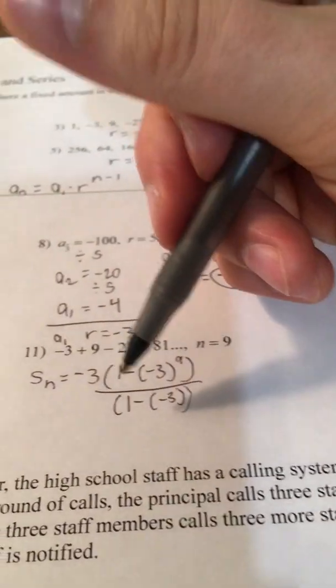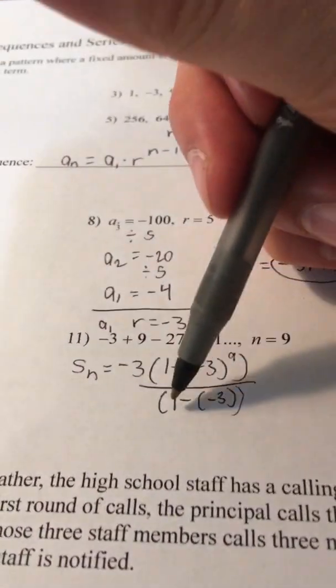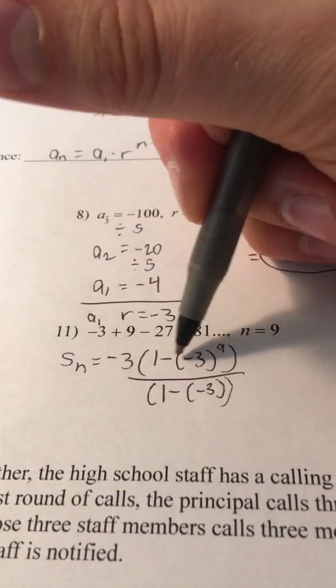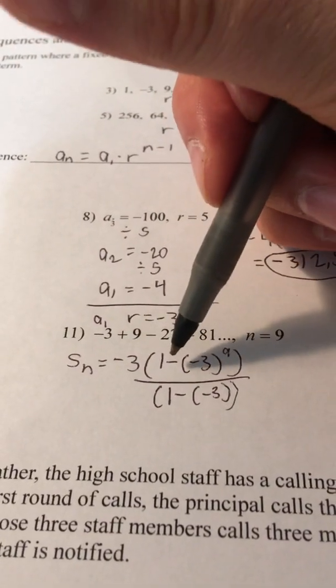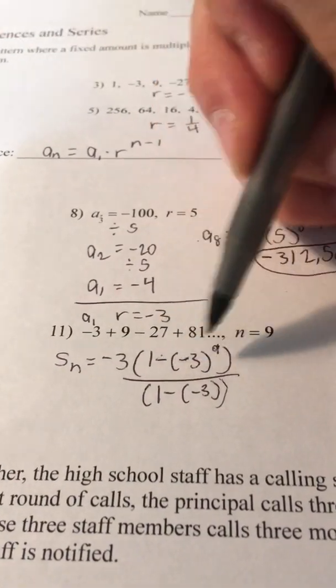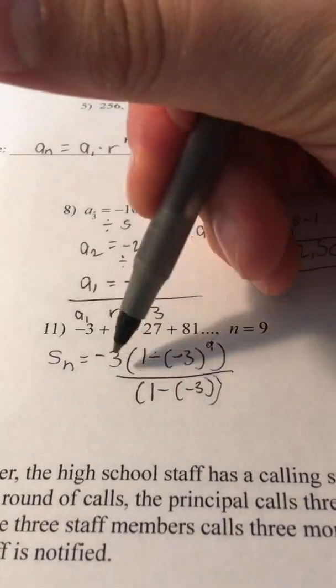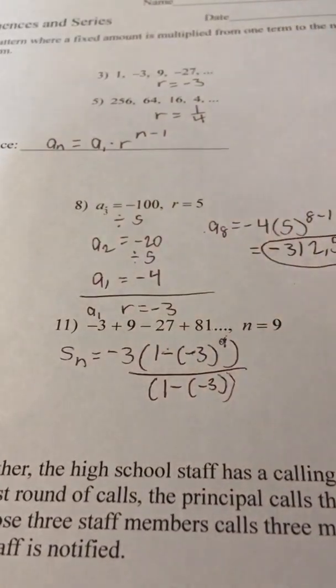Now, yes, 1 minus negative 3, that's the same thing as 1 plus 3, which is 4. So again, you could simplify the bottom, but do not try to combine these two negatives. Do not make it 1 plus 3 to the 9th on top. All right, because it's the negative 3 right here that is being raised to the 9th. This negative is not. So yes, you can simplify the bottom. You never simplify the top in these problems. You type it in the calculator exactly as you see it right here.